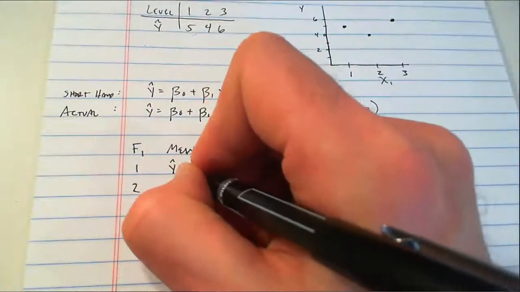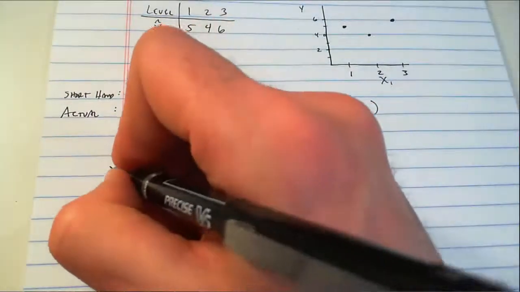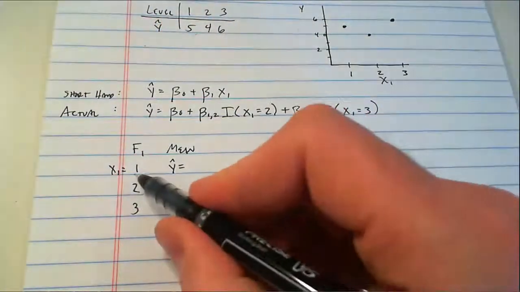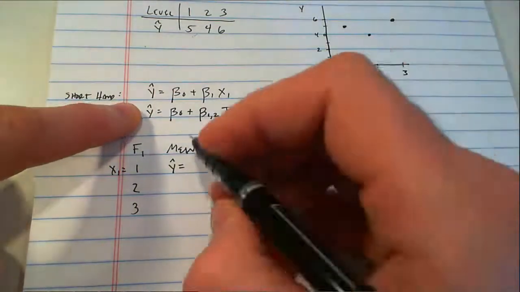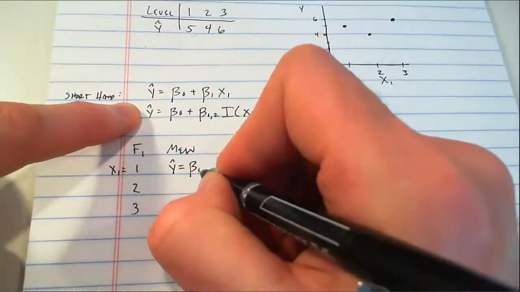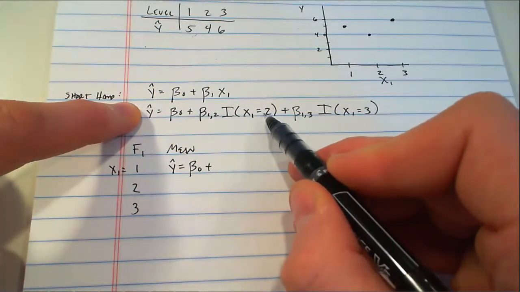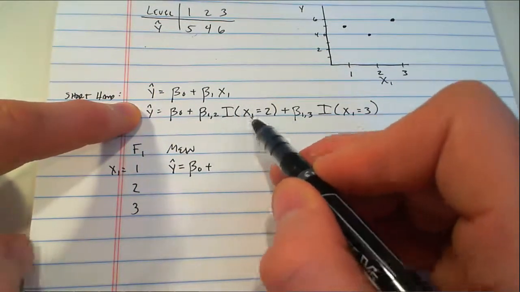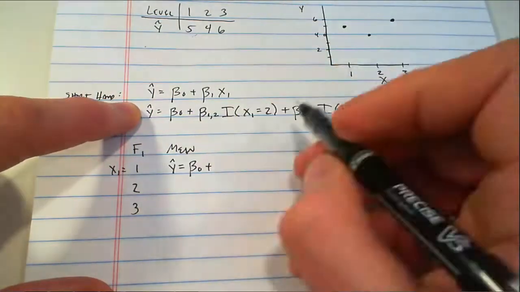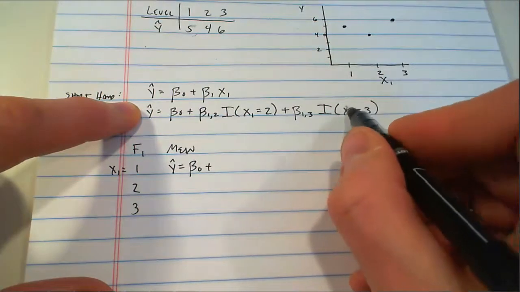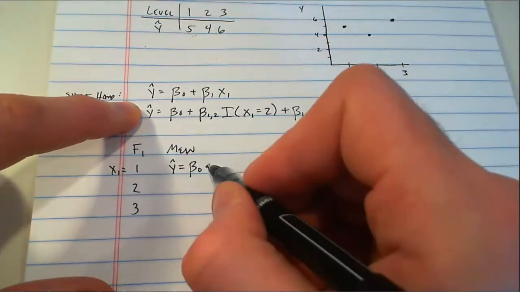In this first case, factor 1, that's x1, equals 1. So we'll just walk through each step. Y hat equals beta naught plus, x1 equals 1, so this indicator function is 0, times this, that's 0, plus x1 equals 1, so this indicator function is 0, so that's it.